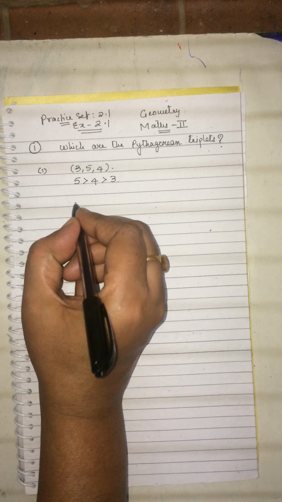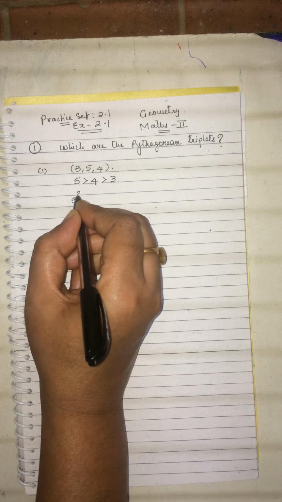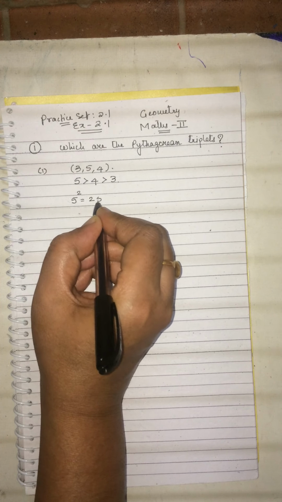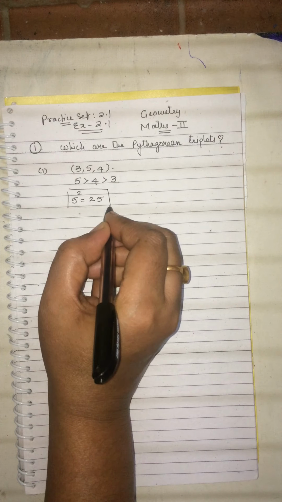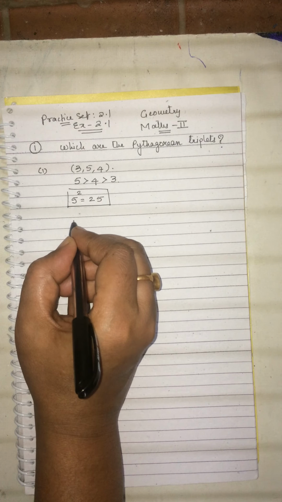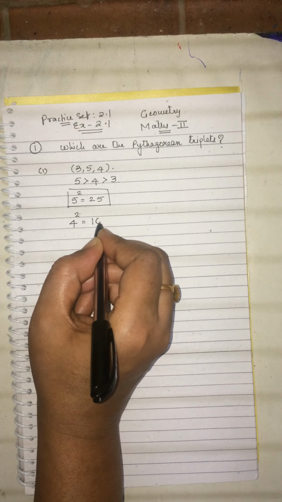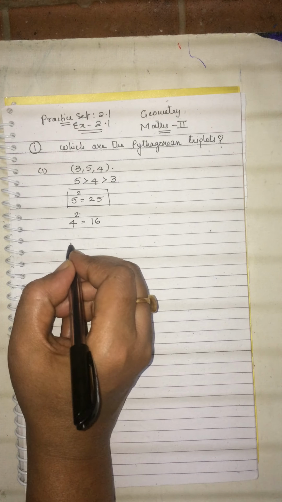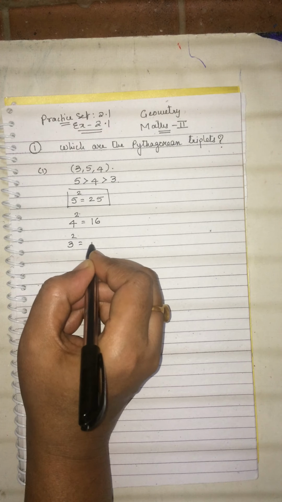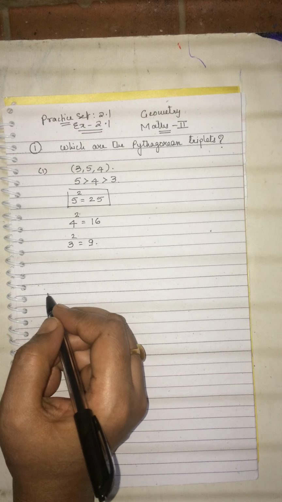The largest number is 5. 5 the square is 25. So let us keep it with us, and let us also find the squares of the rest of the two digits. 4 the square is 16 and 3 the square is 9.